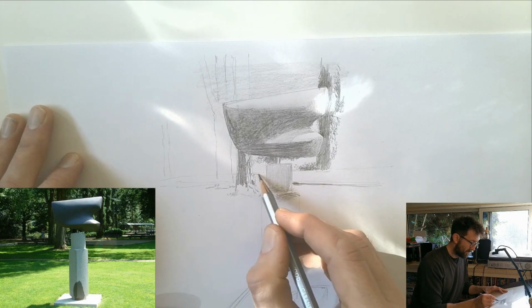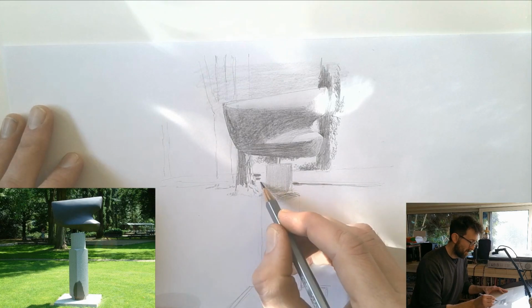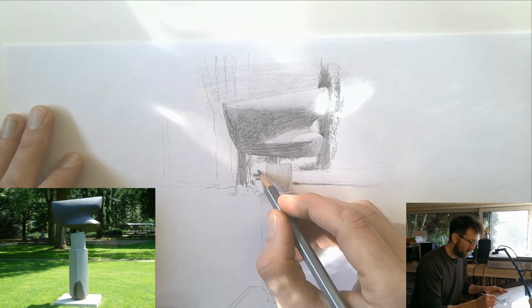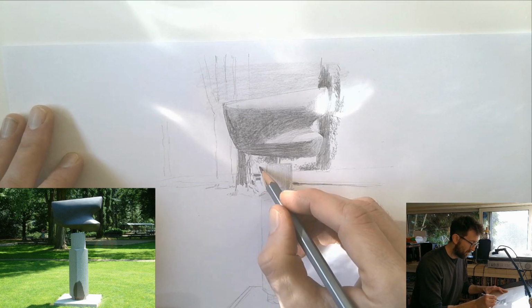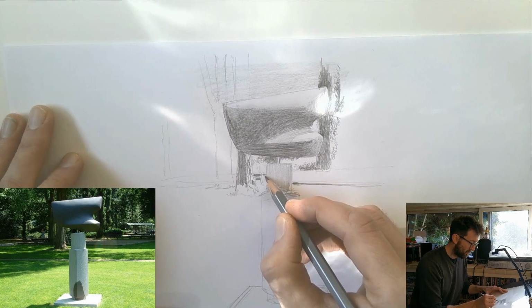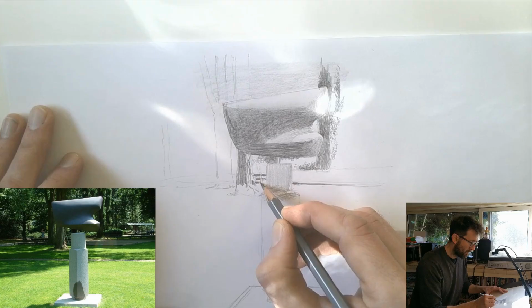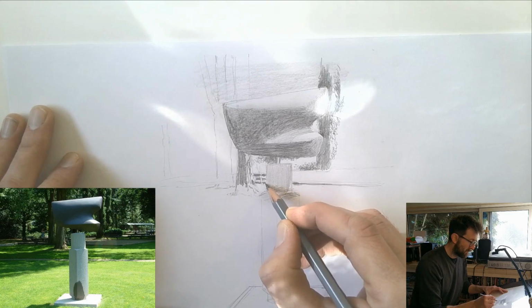Okay, there's a little fence here, and we can see some highlights. These boards, there's also a little tree or something growing outside of the fence that cuts those. So let's get that in there.